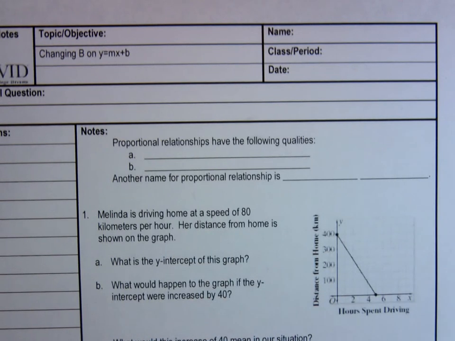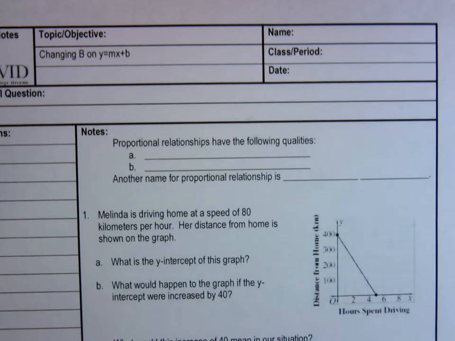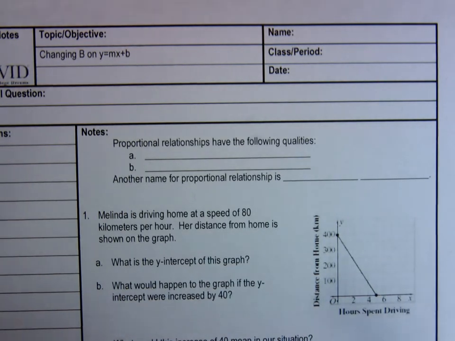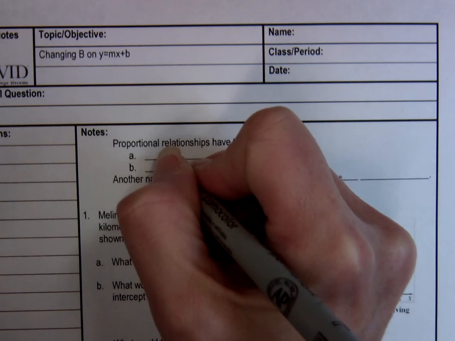Today we will be changing b in y equals mx plus b and looking at applied situations. The first thing we want to do is review what proportional relationships are. Remember that proportional relationships have the following qualities. Do you remember what they are?